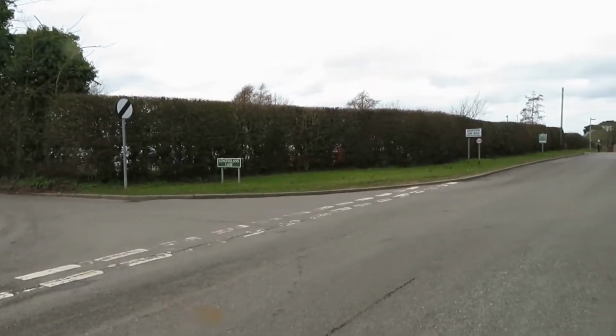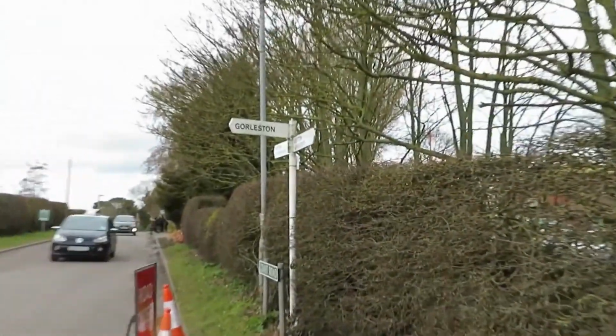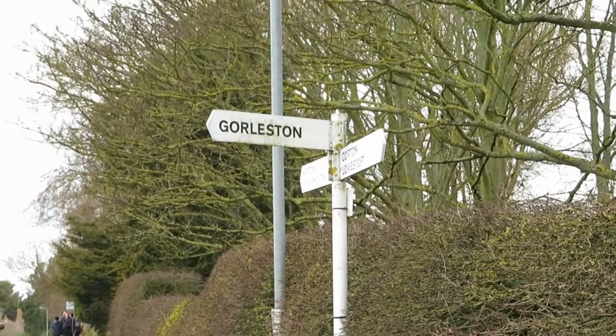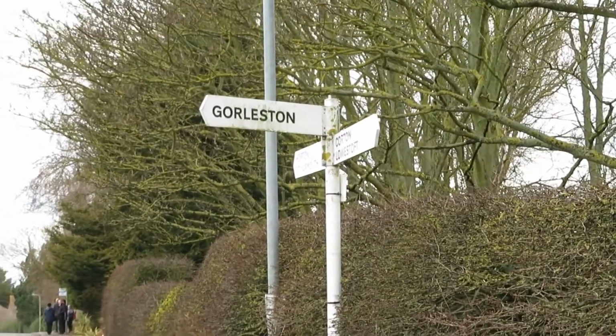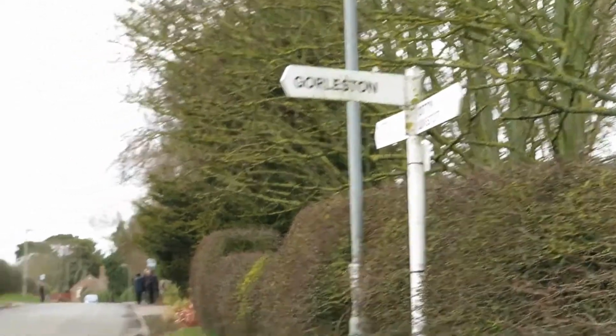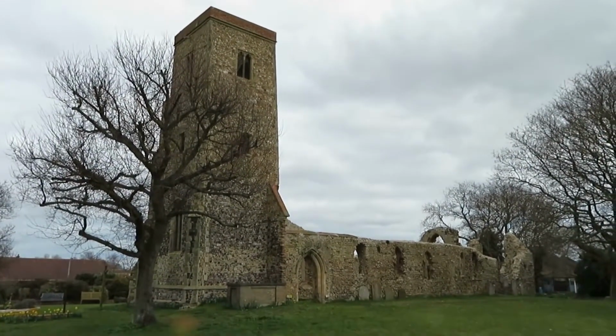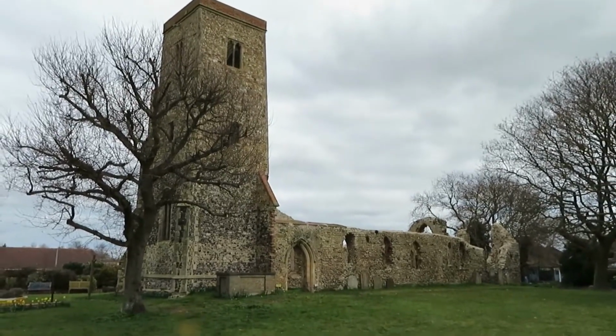So that coast road comes into Hopton on Sea here. There's the sign telling us to go to Gorleston, Great Yarmouth, and Lowestoft. In the centre of Hopton village is this building.